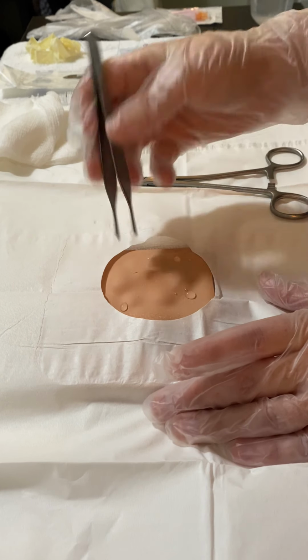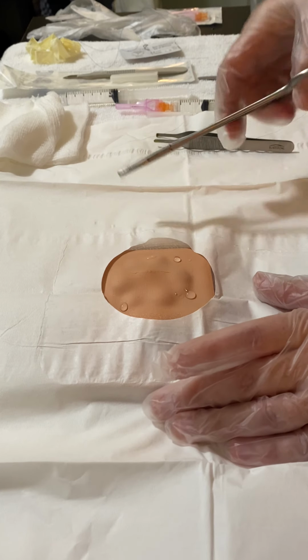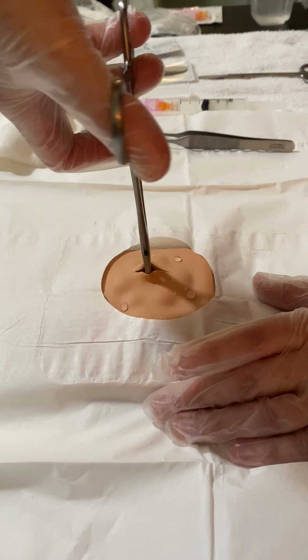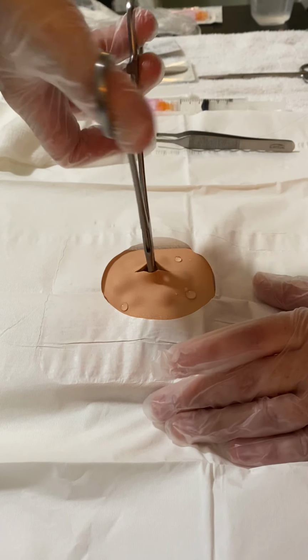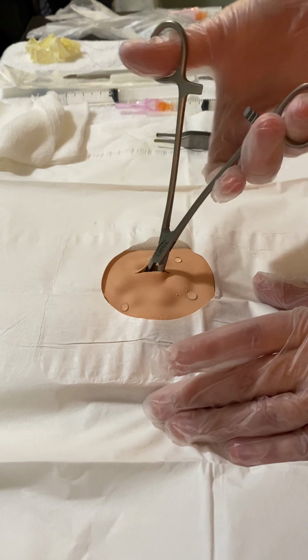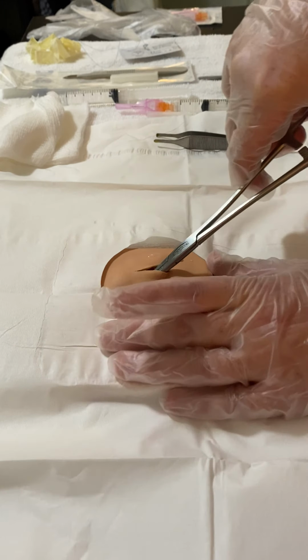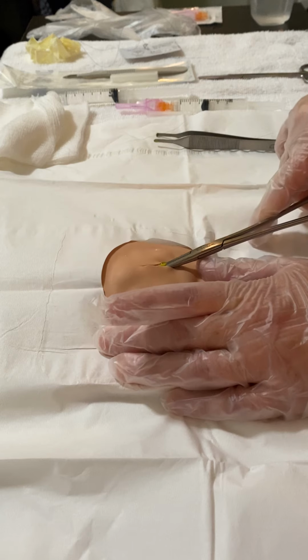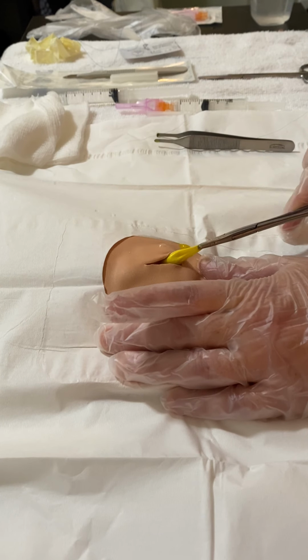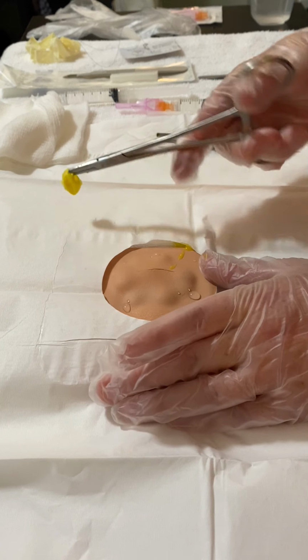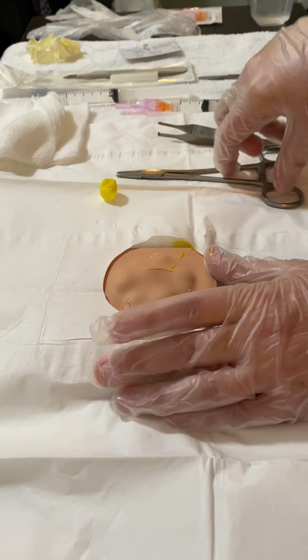So I could just use these instruments to break up any adhesions, and then remove the sac of the cyst.